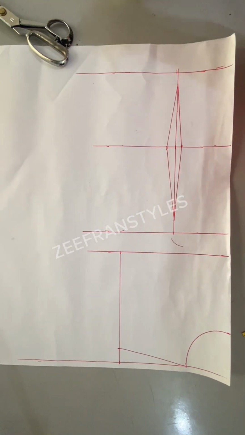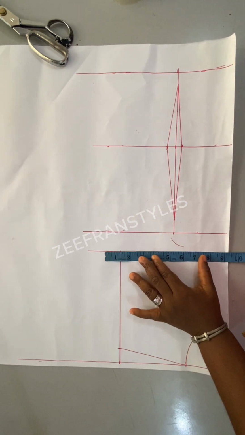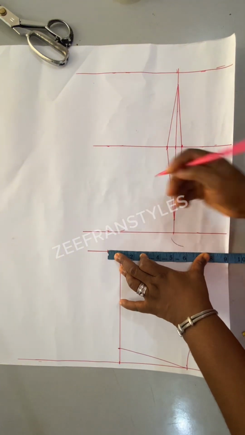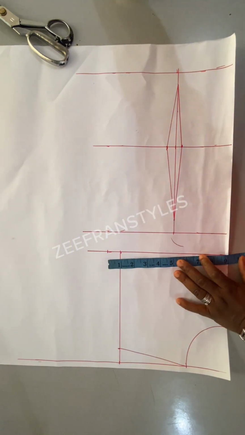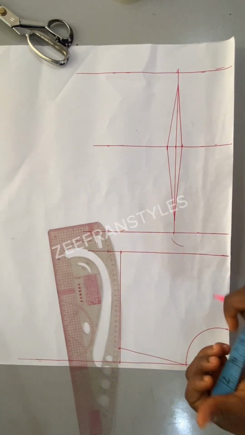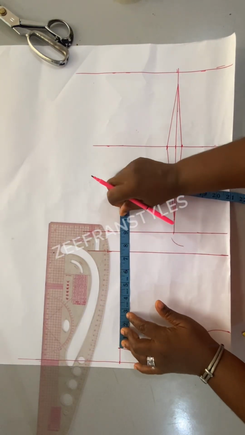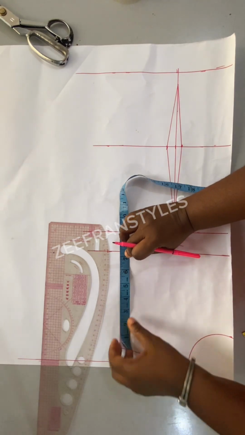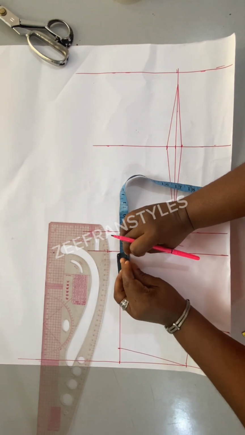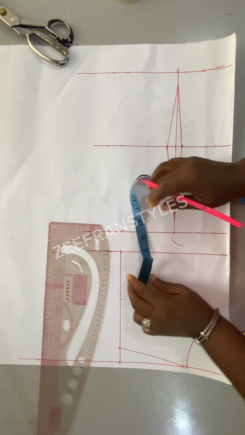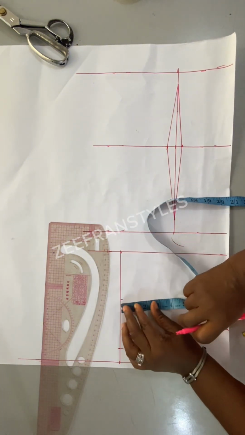Then the next thing you do is to impute your measurement. My bust here is 36 divided by 4 is 9. Then with this 9 first at the armhole, I want to determine my armhole curve.